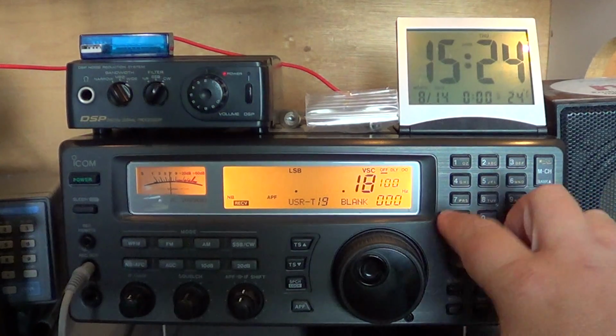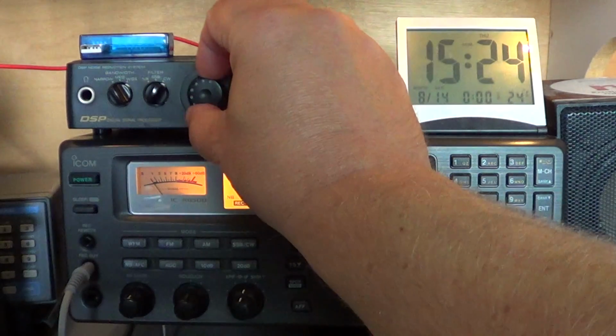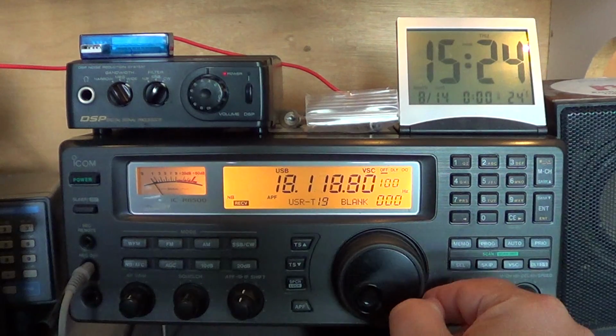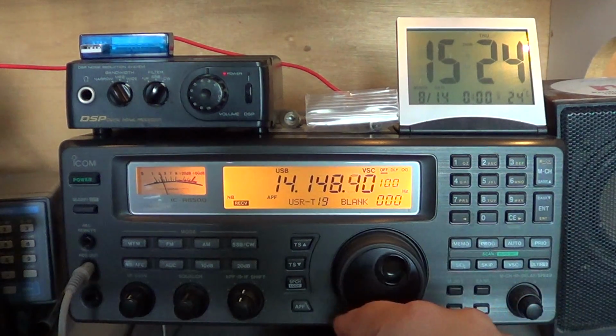So if we take an upper sideband signal, let's try to get something. Of course, we'll try to find something. There must be something on.